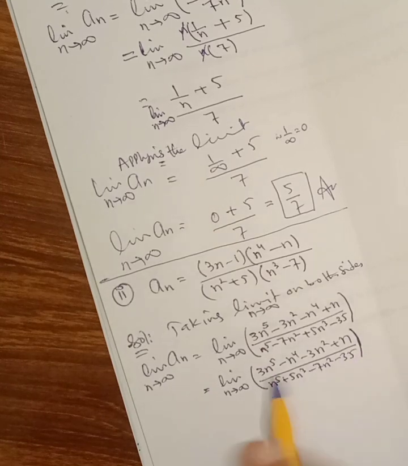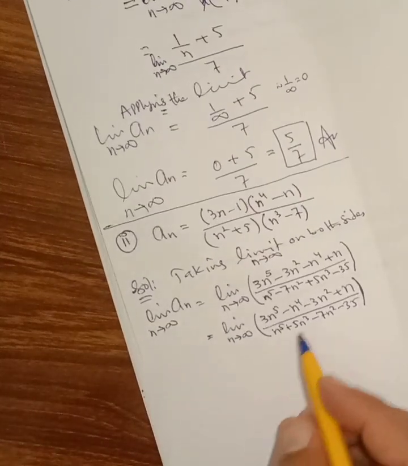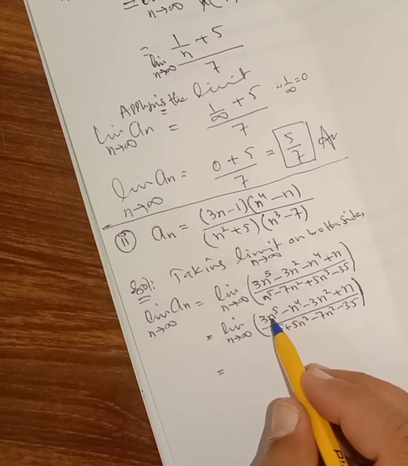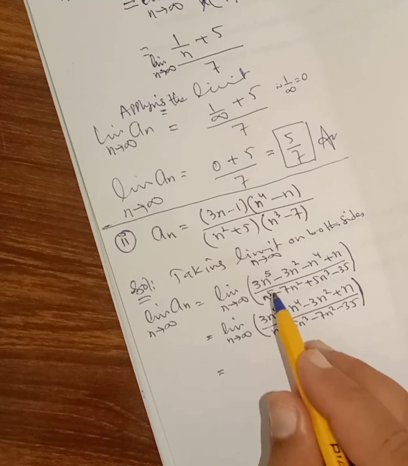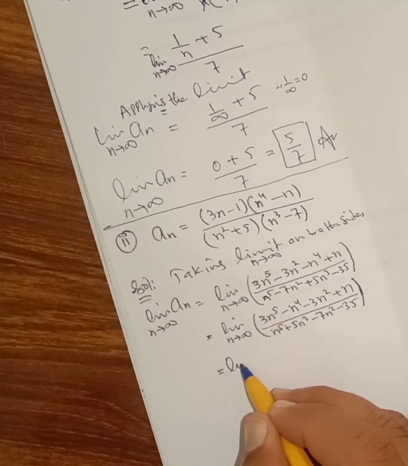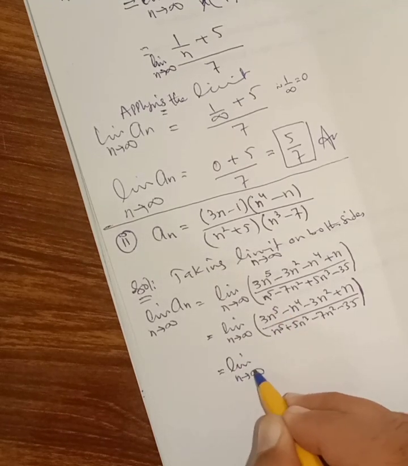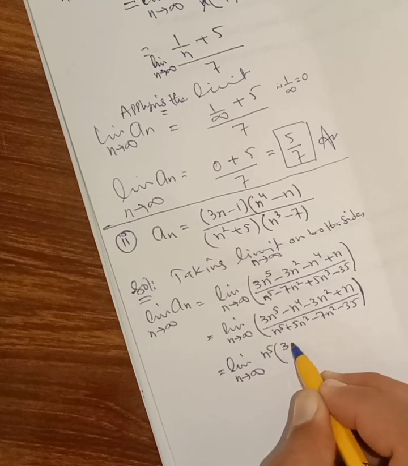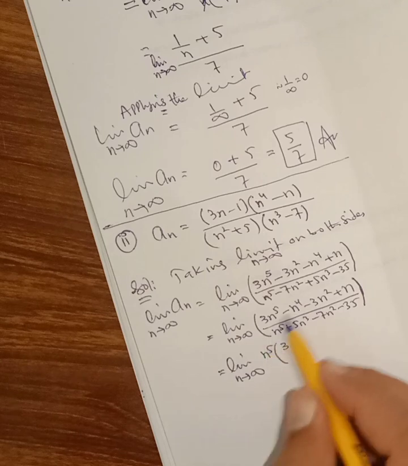So now the procedure is to take common the variable which is with the highest power, which is n power 5. So I will write limit n tends to infinity, n power 5 is common, so I will have 3 minus, now n power 5 is common.